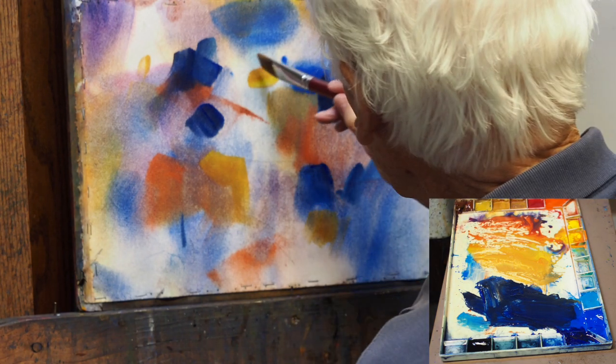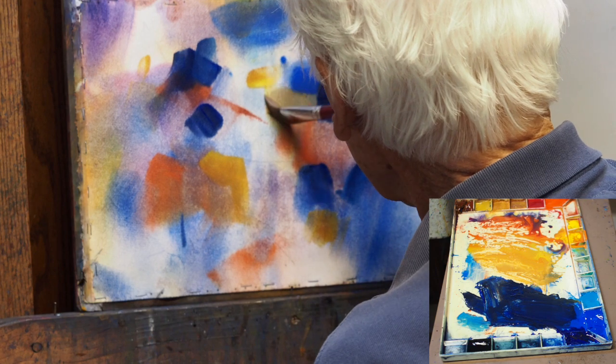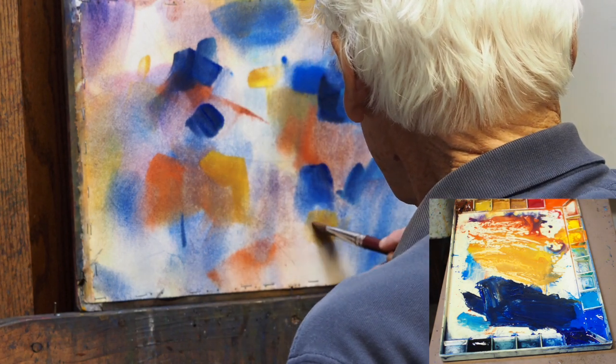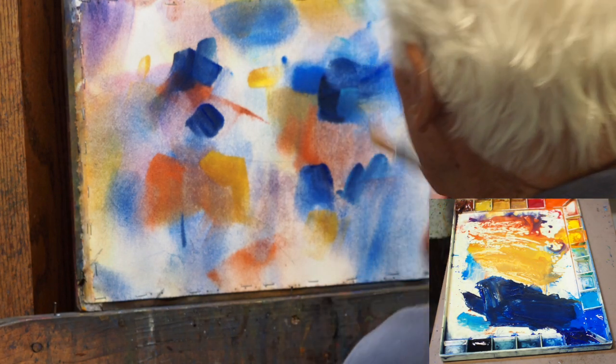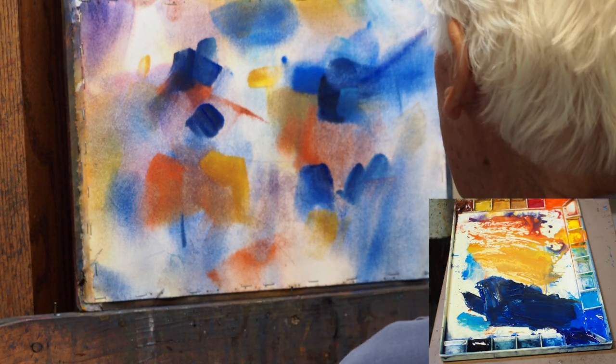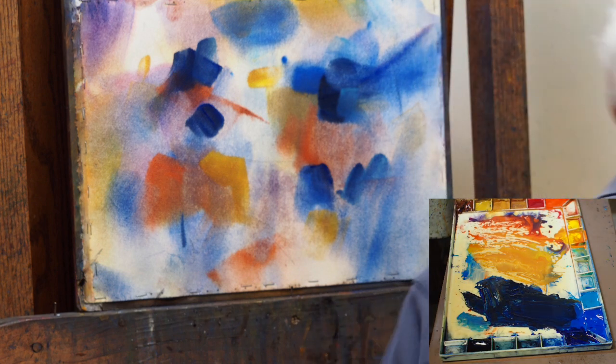Using these flat wash brushes, they tend to give me rectangular marks. So my paint is going to be a bit rectangular right now.